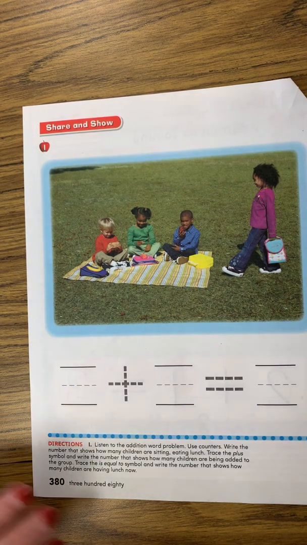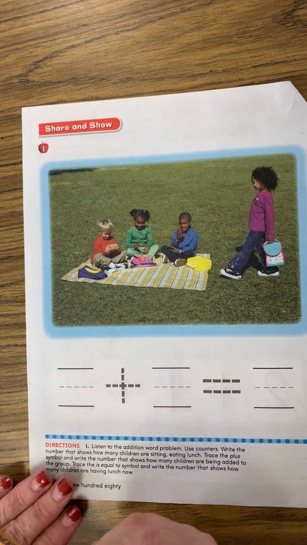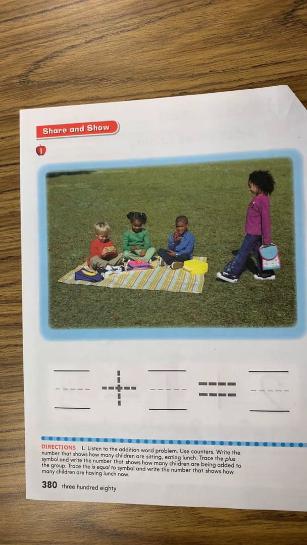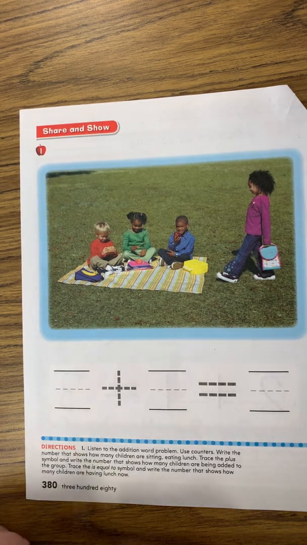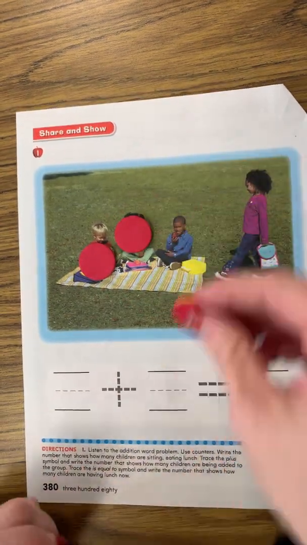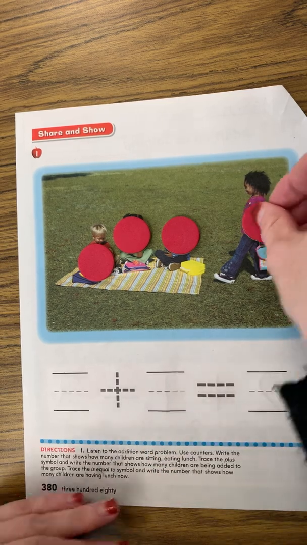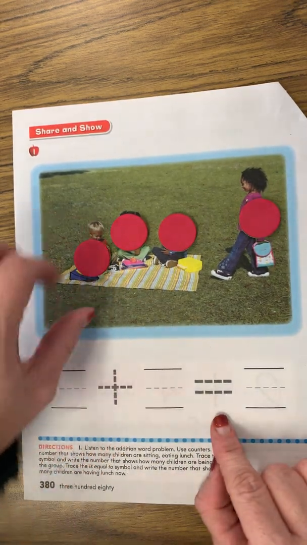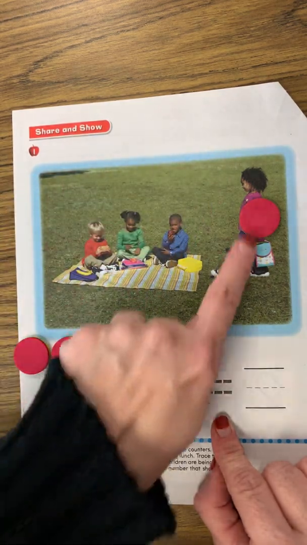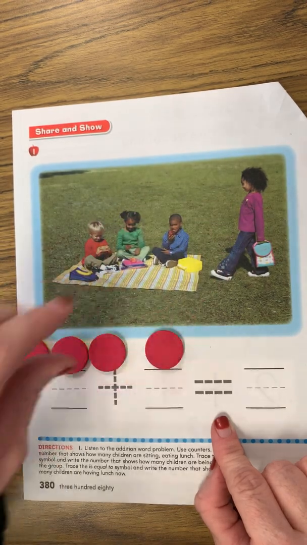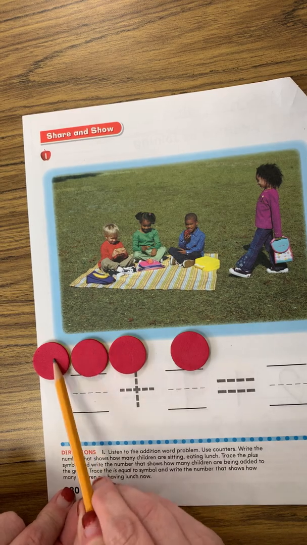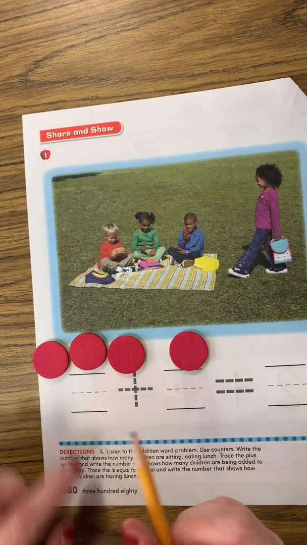There are 3 children eating lunch. One more child joins them. How many children are having lunch now? Okay, so for this one, we could do the same thing. We'll put our counters on top of the kids. We have 3 children eating lunch. And one more joins them. So right here in the first square or blank, we write how many are eating lunch. 1, 2, 3.